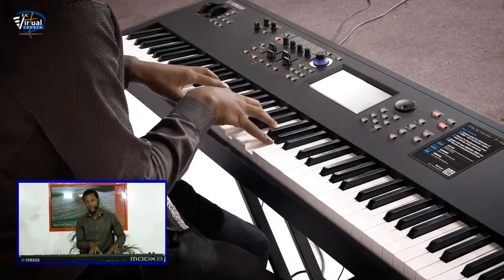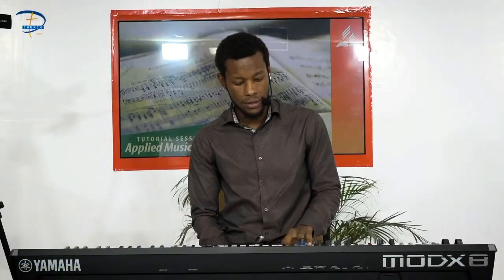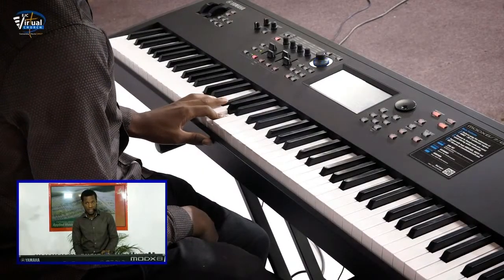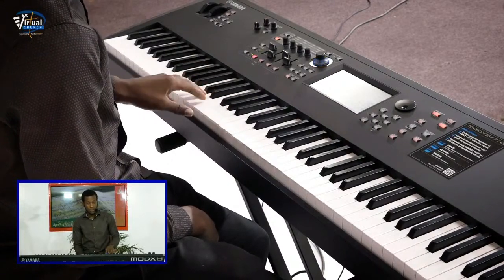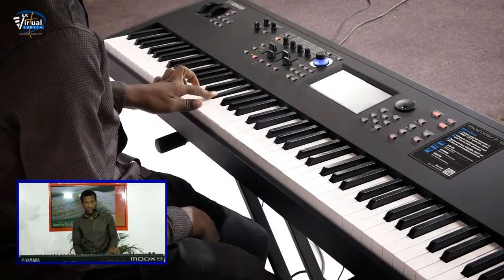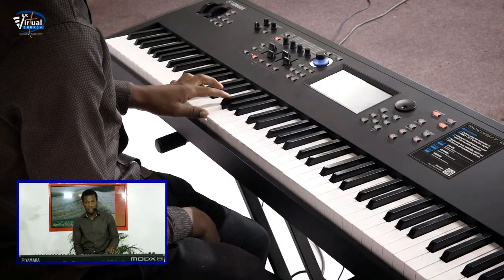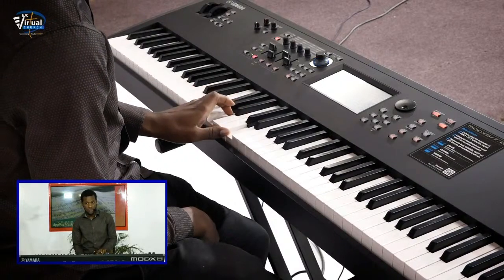5, 6. Why sharp 5? Because it's really a 3 and it's going to D, and here's the F sharp, which is a sharp 5, to B flat. So that's what the progression will do: 3, 4, 5, sharp 5, 6. And so it's an inversion where the lowest note is that F sharp.